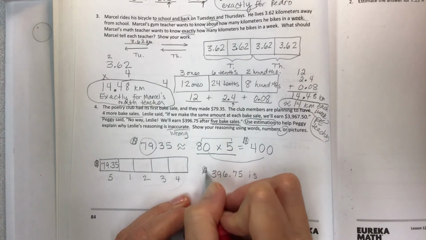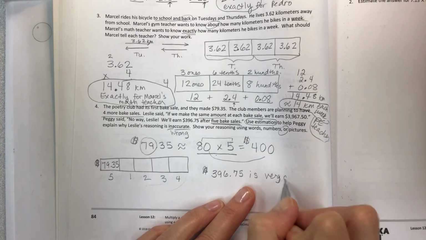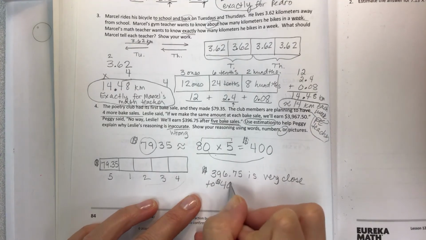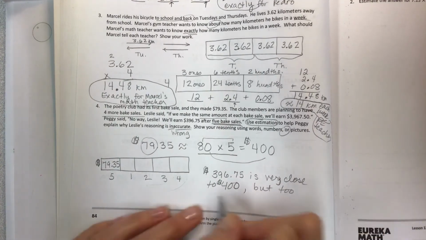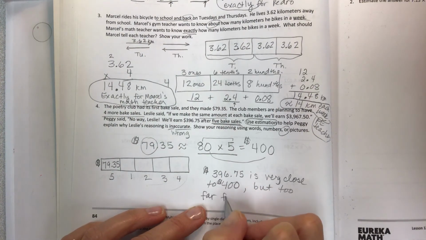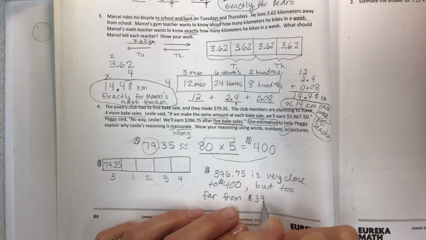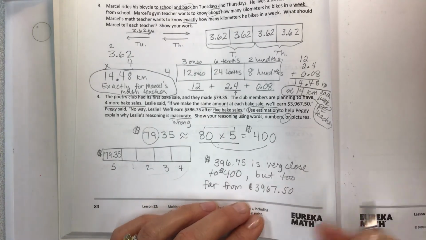$396.75, make it money, is very close to $400, make it money, but too far from the big number, $3,967.50.